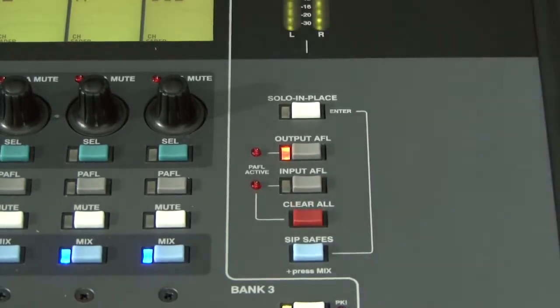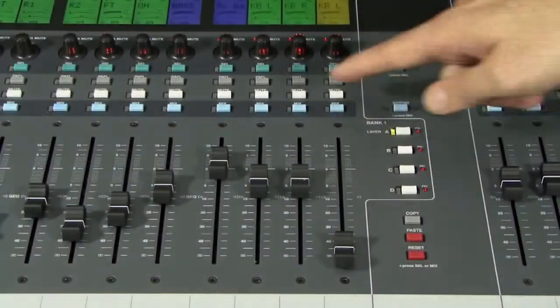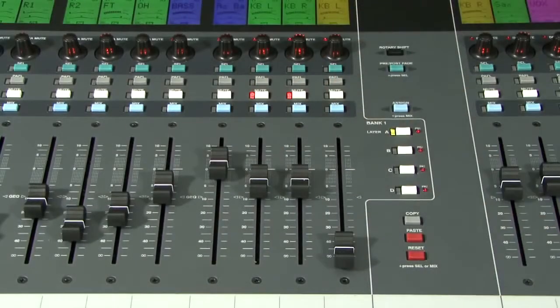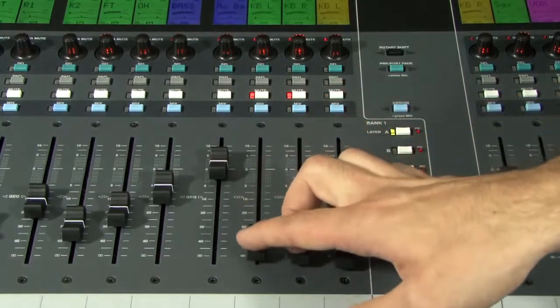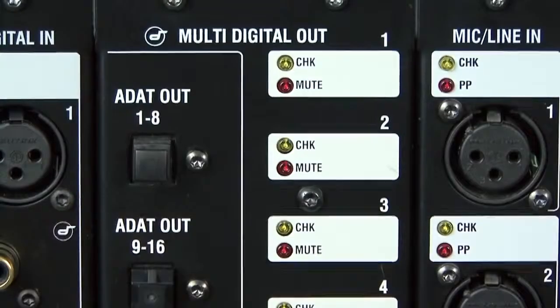The associated yellow CHK indicators light on the modular IDR10 mix rack and iLive Surface audio modules while PAFL is active. The mute key turns off the channel, mix or DCA as it would on a traditional analog console. It mutes the pre- and post-fade signals. The associated red mute indicators light on the audio output modules in the mix rack or surface while the mute is active.